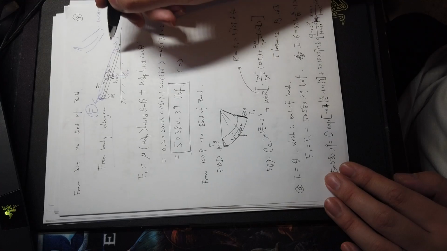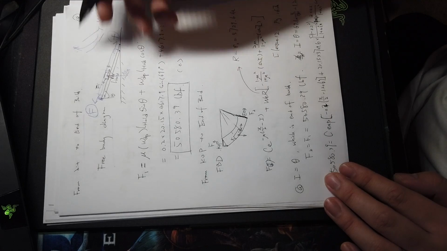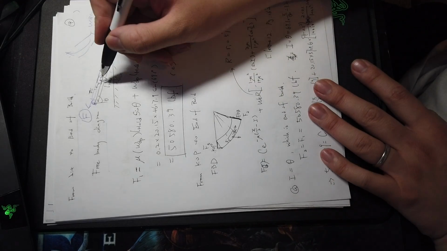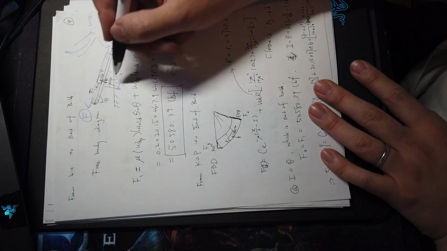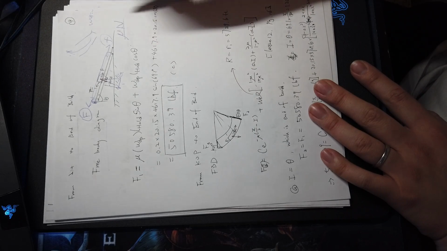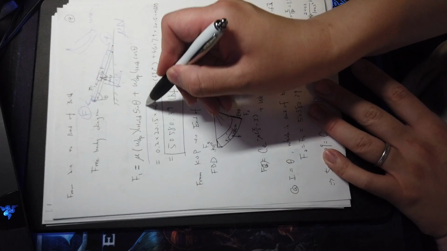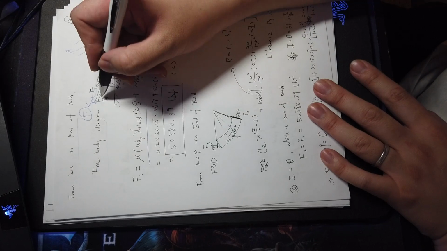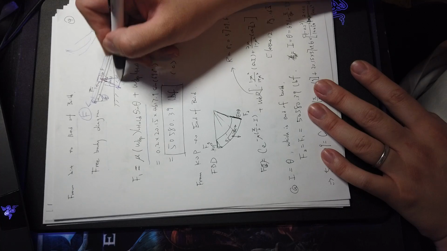Okay, so this is sliding friction. So we know how to calculate it, right? It's actually the force perpendicular to the plane times the friction factor.